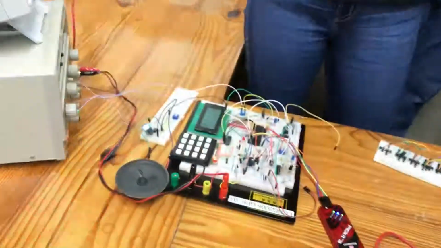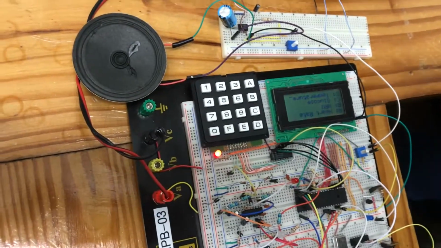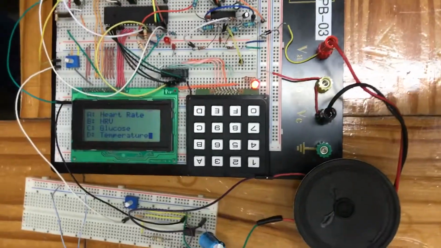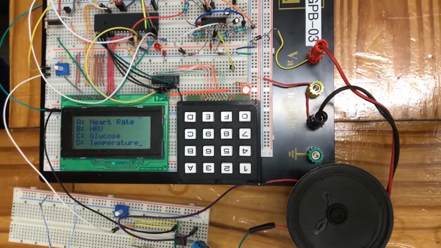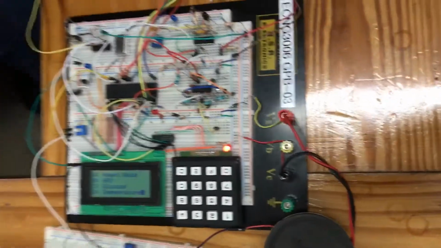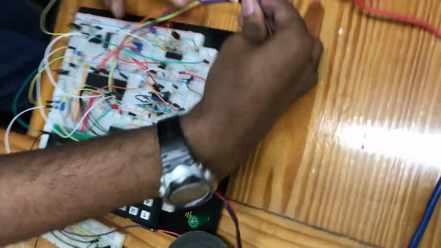As you can see, initially we have a user interface implemented where when you press A, you're going to measure heart rate, B to measure heart rate variability, C to measure glucose level, and D to measure temperature. So first we will show heart rate.